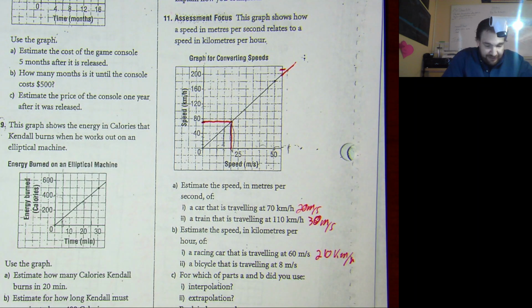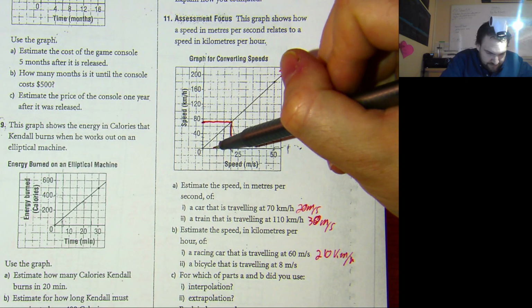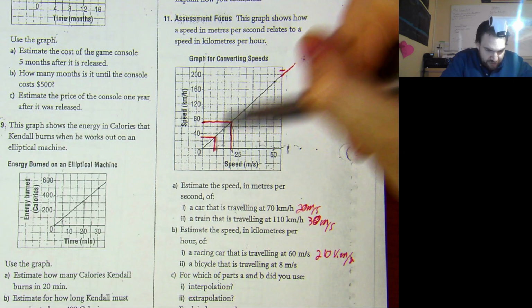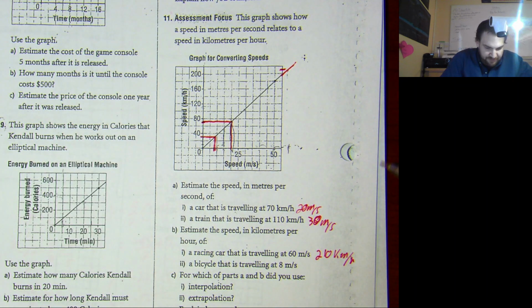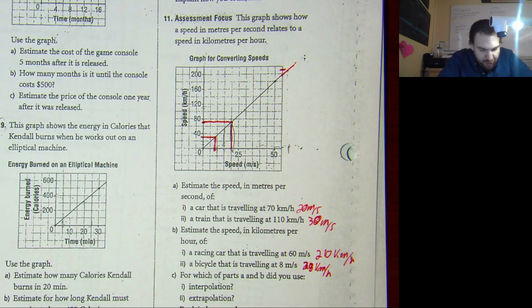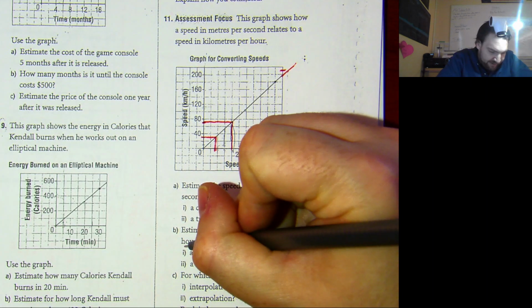And a bicycle that's traveling at 8 meters per second. 8 meters is 5 to 10, so 8 is going to be down here somewhere. Go up there, go over there. So that's going to be what, 30 kilometers per hour? 28. Sure, 28 works too. So for which one of those did we go outside our data range? B1.